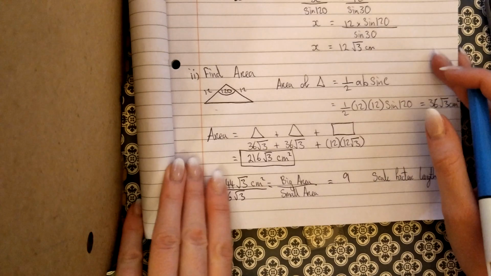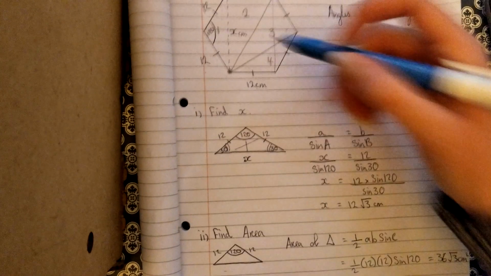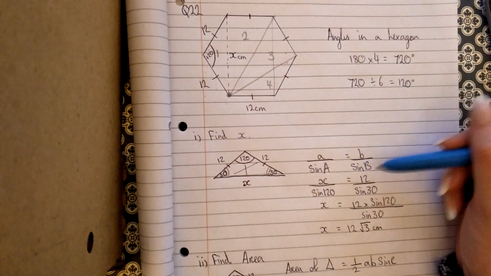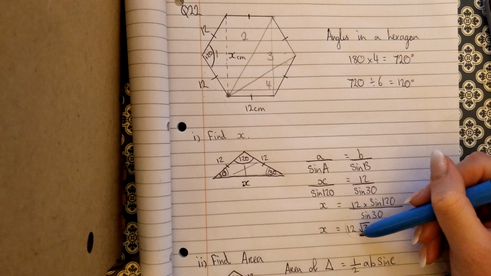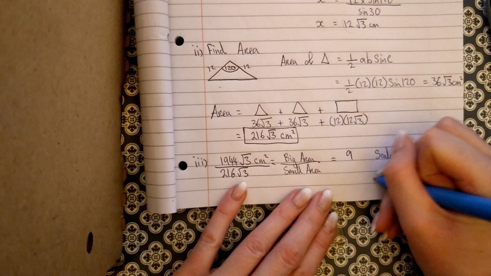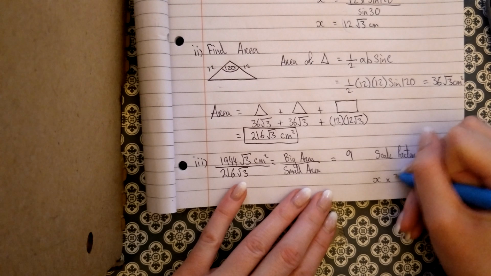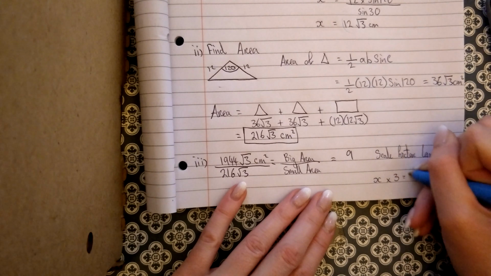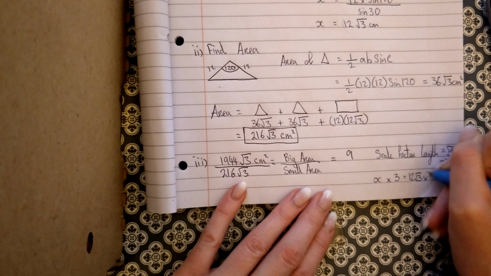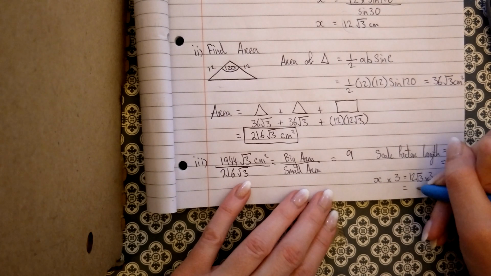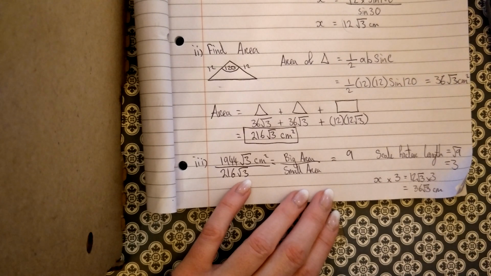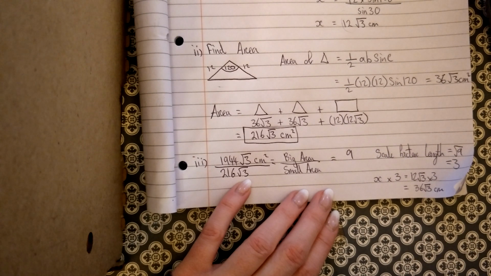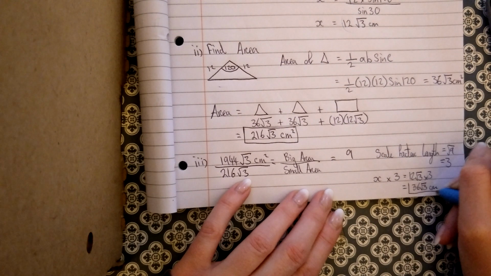Now we know that the height was x, which we found earlier was 12 root 3, and that's the small one. We want to know what the height is of the big one. So we're just going to say x multiplied by the scale factor of 3. That's giving you 12 root 3 times 3, which is going to give you 36 root 3. That is the height of the larger hexagon.